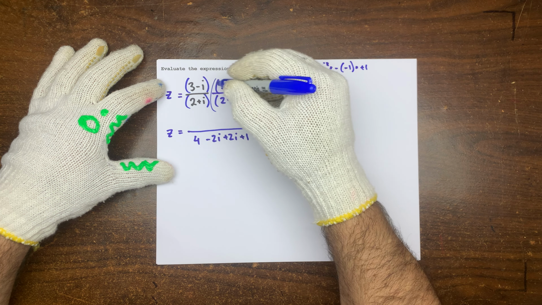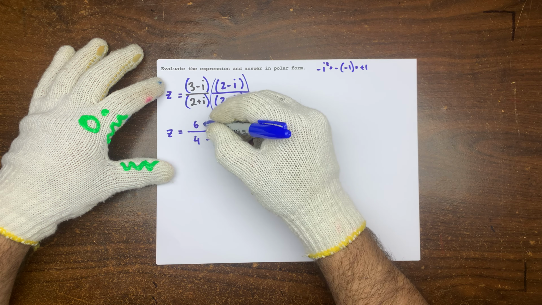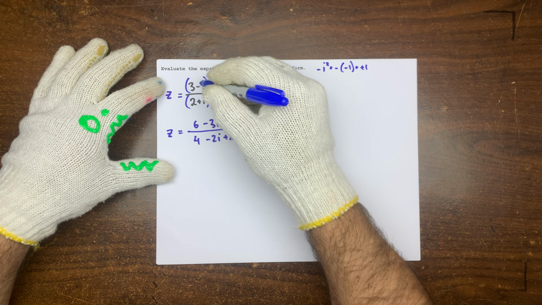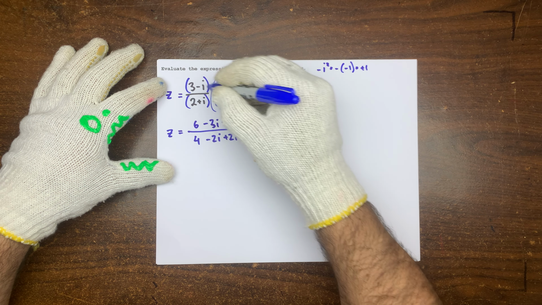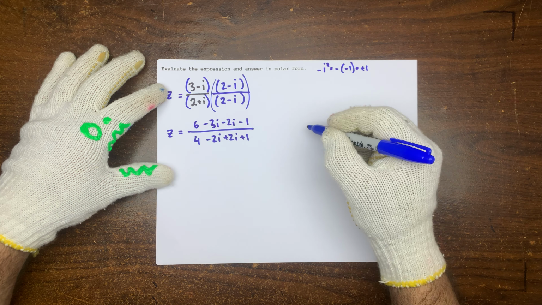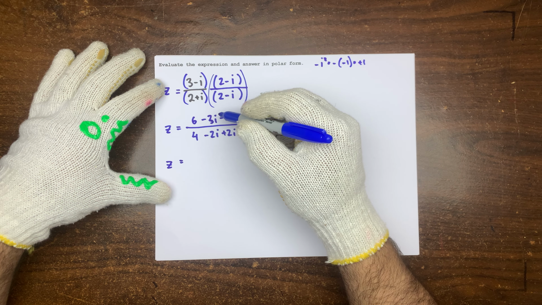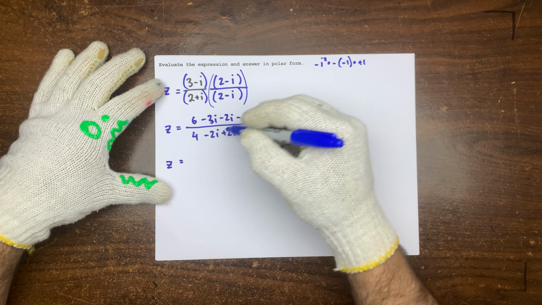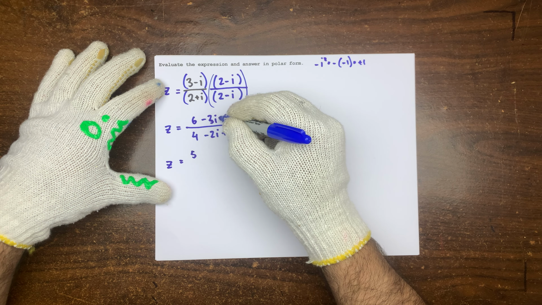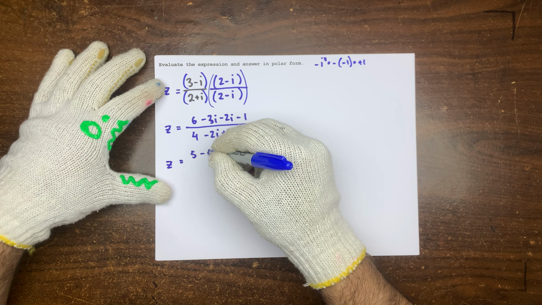Okay, top, we got 3 times 2 is 6. 3 times this one is going to be negative 3I. This one is going to be negative 2I. And then we got positive I squared, which is negative 1. Okay, let's simplify this guy up here. So we're going to get 6 minus 1, which is 5, and minus 3 minus 2, which is minus 5I.